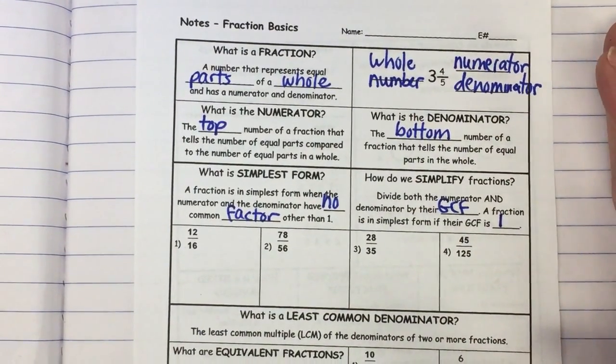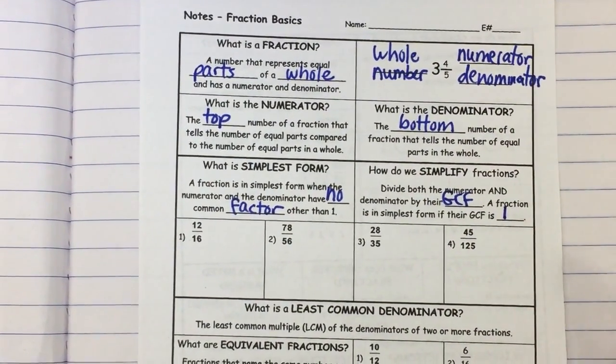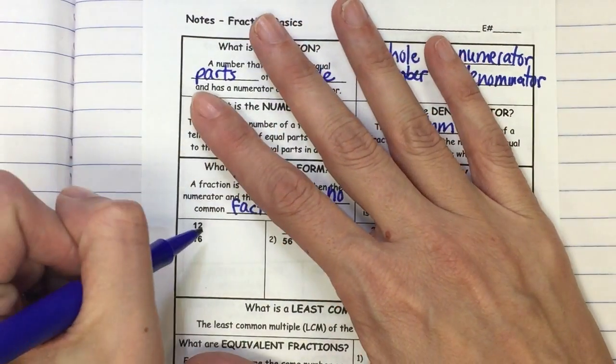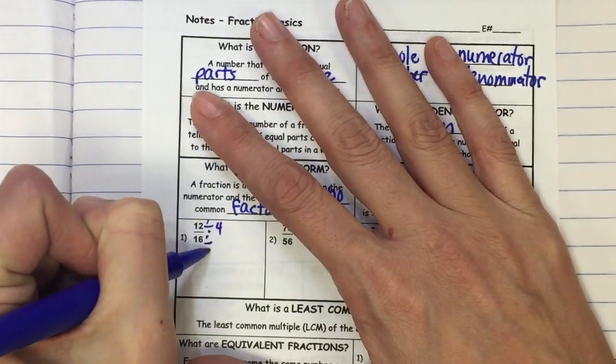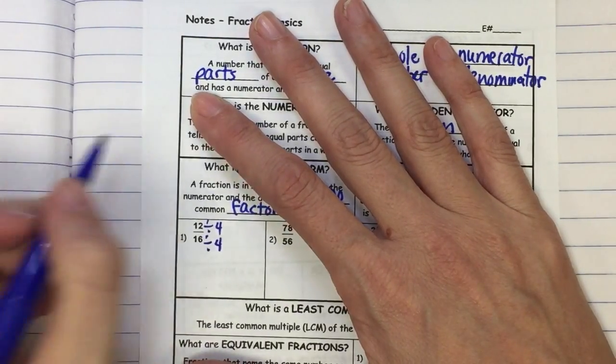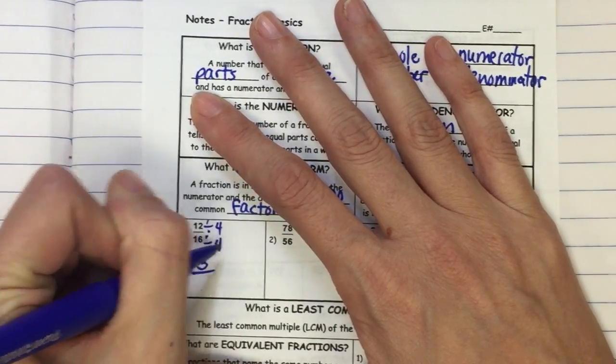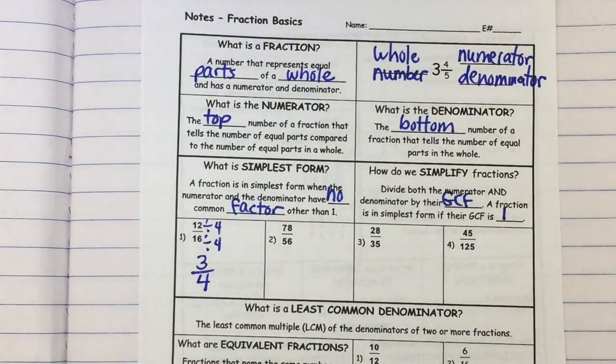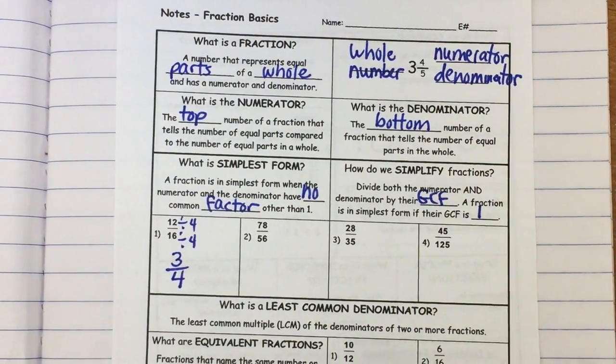So let's do some together on simplifying fractions. 12 over 16. What can go into 12? What can go into 16? What comes to my mind is 4. So 4 is the GCF of 12 and 16. So we're going to divide by 4 on top and bottom. 12 divided by 4 gives me 3. 16 divided by 4 is 4. So 3/4 is a simplified version of 12 over 16.